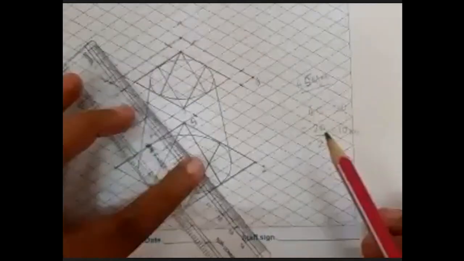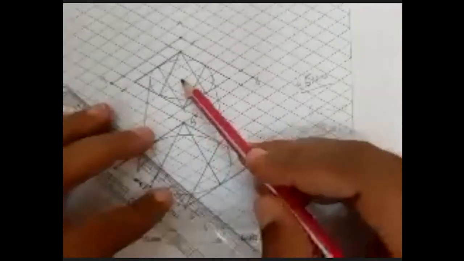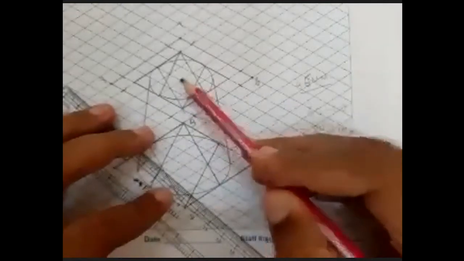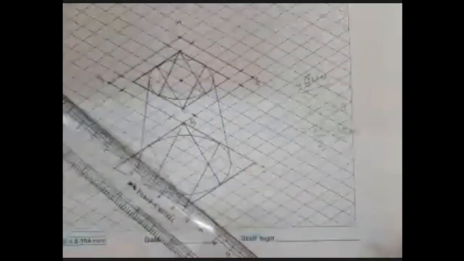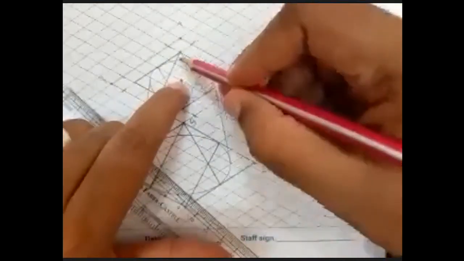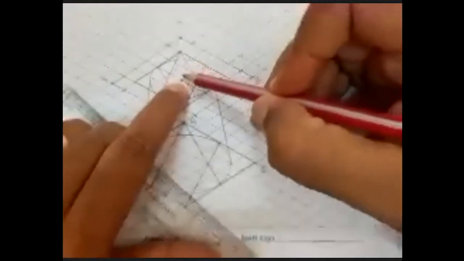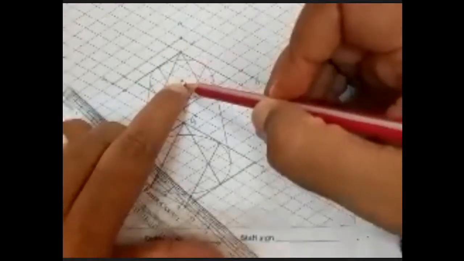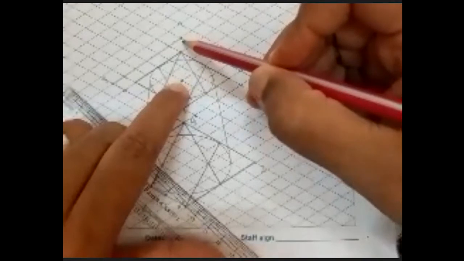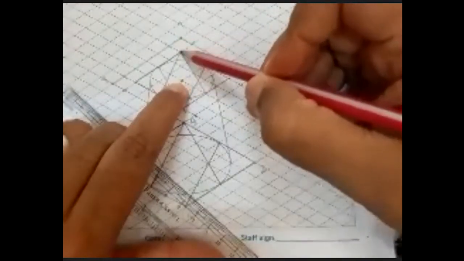Now what I need to do is identify the midpoint of this 40 mm square. So this is my midpoint, and from here the diameter is 45 mm. So I need to count the number of blocks here, that is 22.5, that is 2.5.